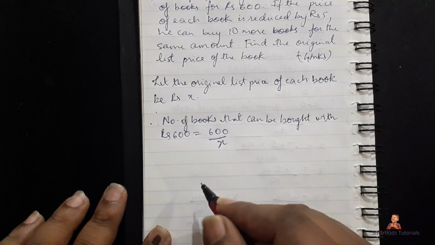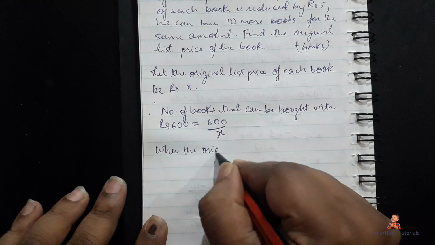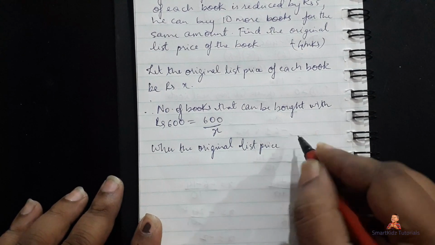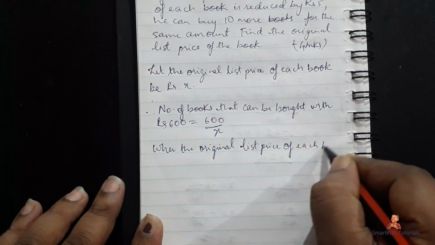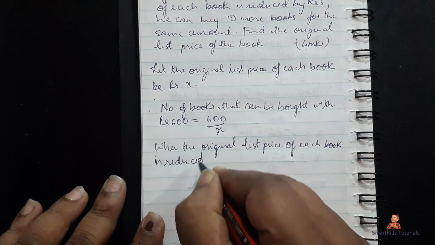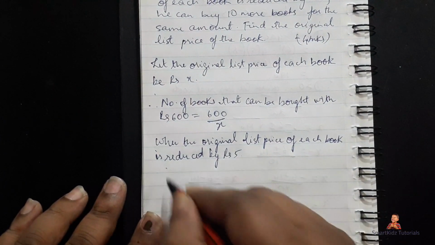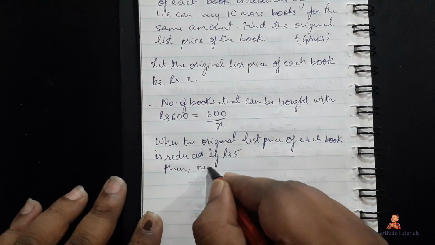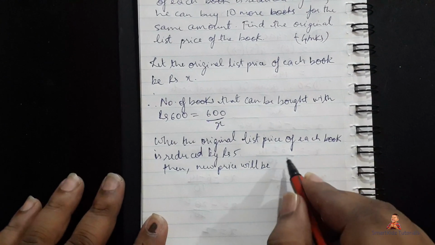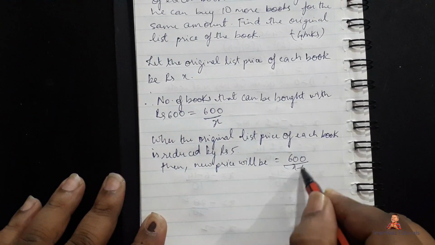So we'll write this: when the original list price of each book is reduced by rupees 5, then new price will be equal to 600 upon x minus 5.